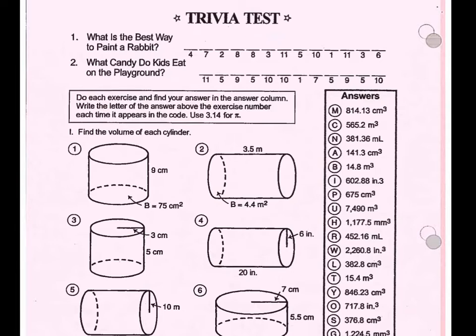So on the next page, I'm going to do numbers 1 and 3 with you. So again, I always want to write out my formula. V equals pi r squared h. And so here, I already know the base. So they're giving me the base. Remember, the base is the formula for a circle, pi r squared. So they're telling me that pi r squared, if I multiply it together, is going to be 75.